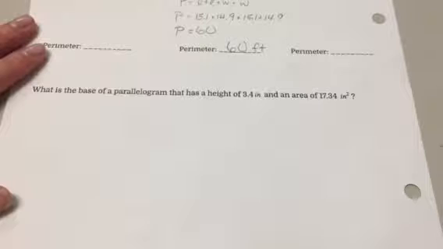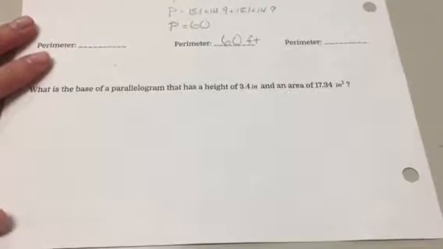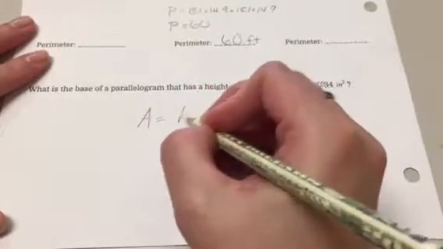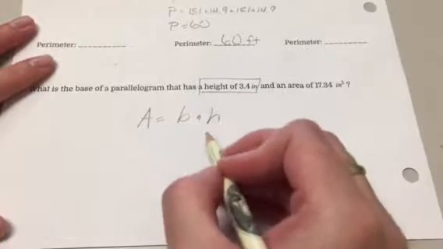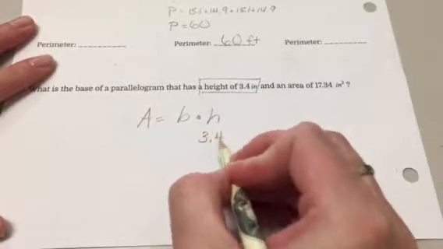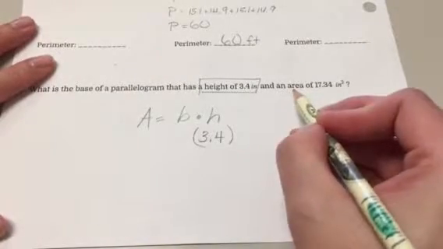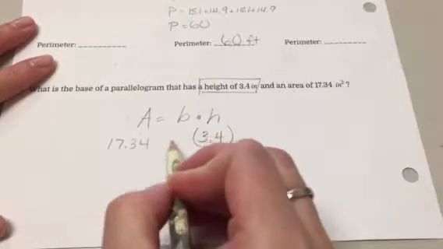Okay, let's take a look at the problem on the bottom. It says, what's the base of a parallelogram that has a height of 3.4 inches and an area of 17.34 inches? The first thing I'm going to do is write the formula down: area equals base times height. I'm going to substitute in the values they gave me. Height is 3.4, and for area I'm going to put in 17.34.